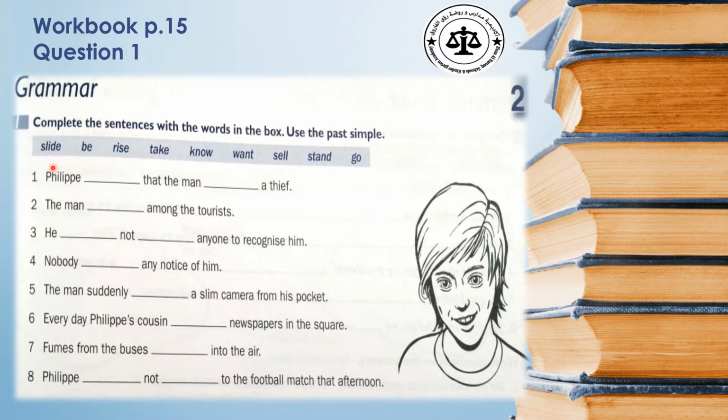Excellent. What is the verb past of slide? This is slid. Be, was or were. Rise, rose. Take, took. Know, knew. Want, wanted. Sell, sold. Stand, stood.